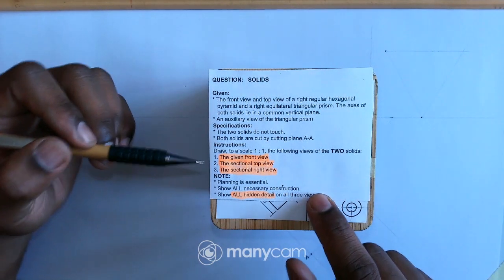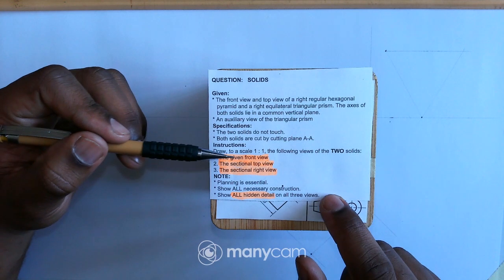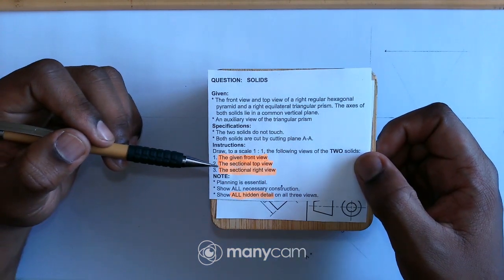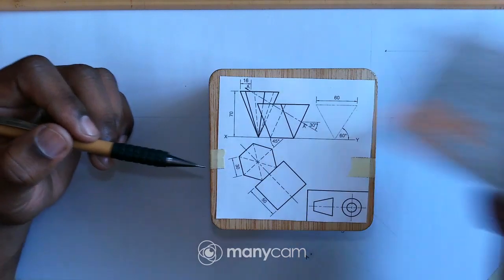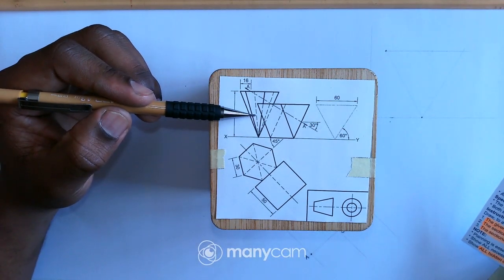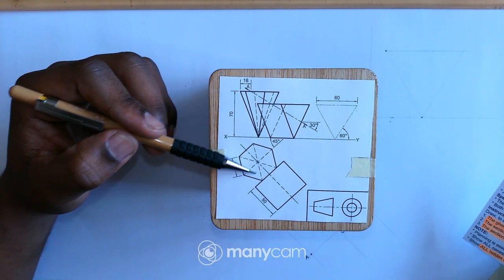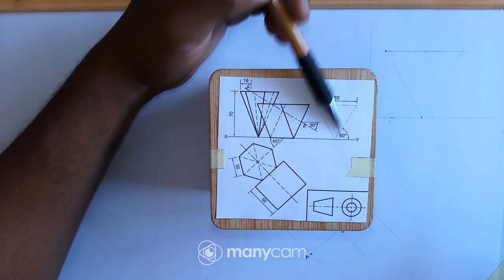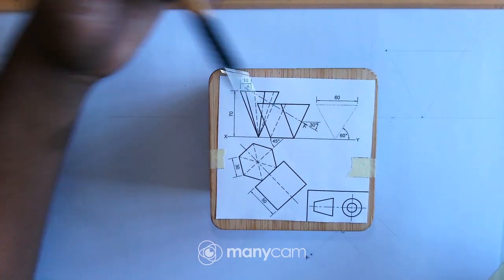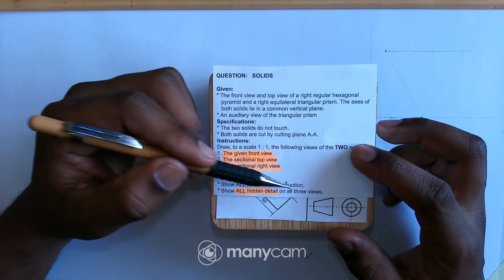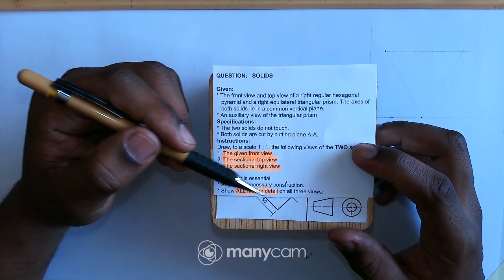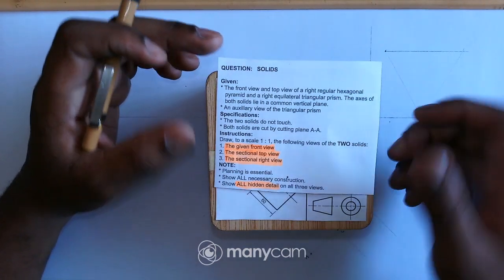We have to draw three views: the given front view, the sectional top view, the sectional right view, right? So this is the front view, obviously, and this is the top view. And we're also given the auxiliary view there for the prism. Note, show all necessary construction, show all hidden detail on all three views, right?